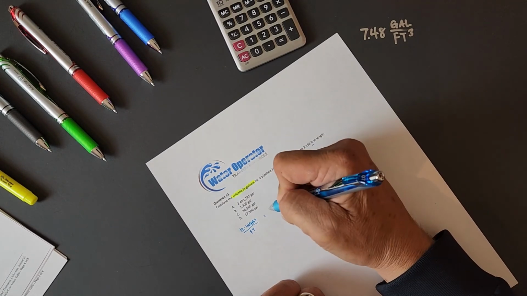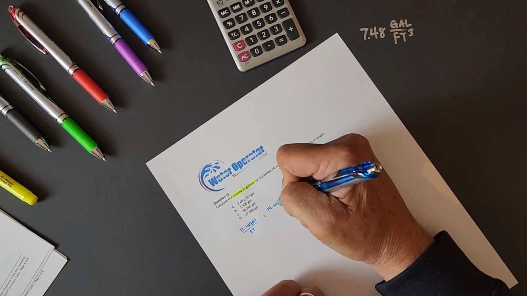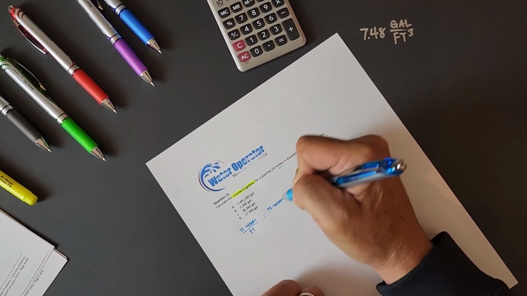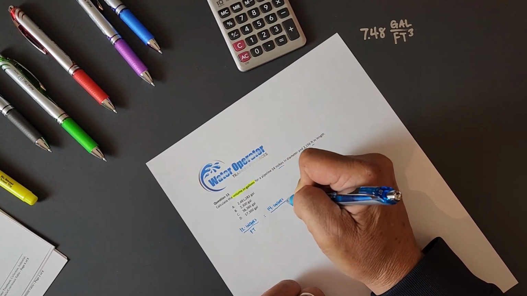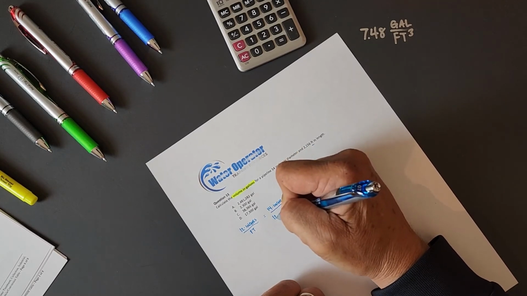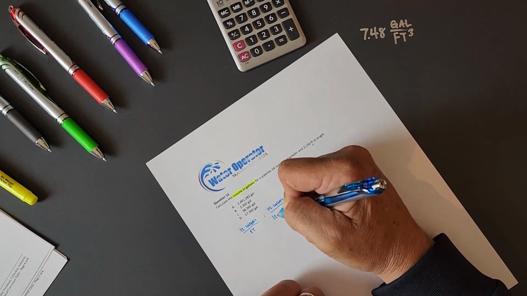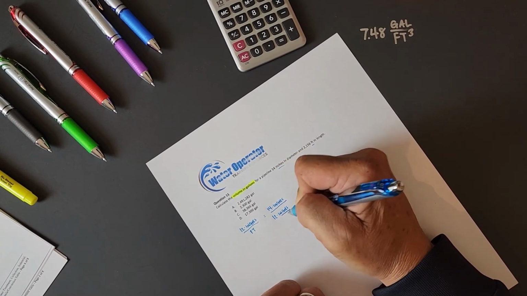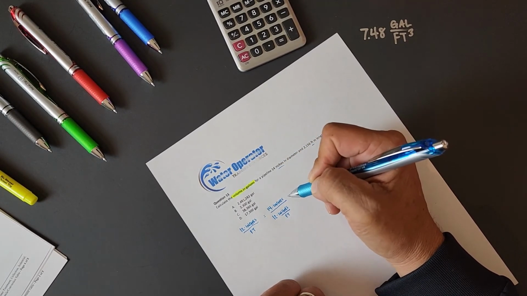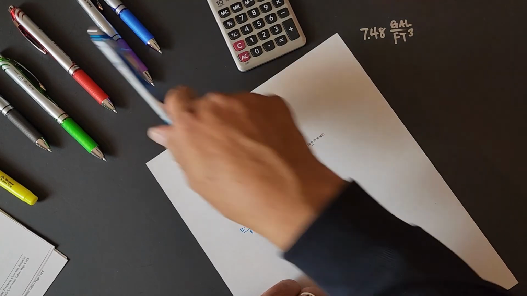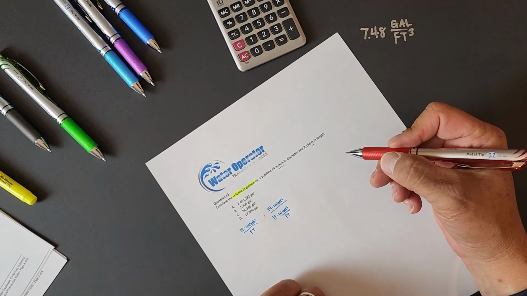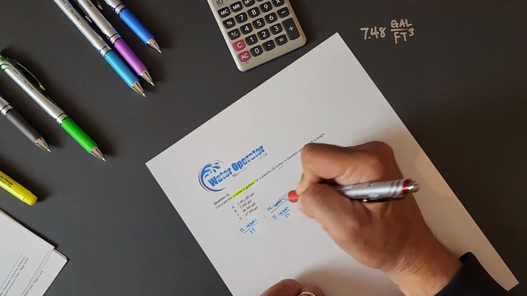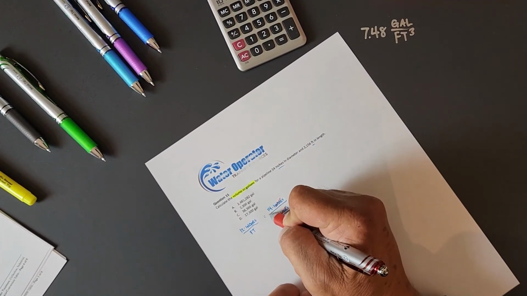We will do 14 inches divided by 12 inches per foot. I have inches and inches because there's a dividing line here.